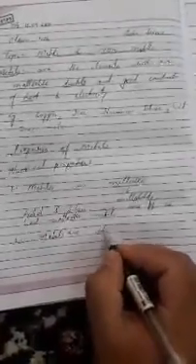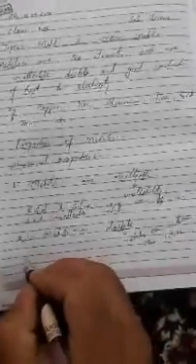ductile. They show the property of ductility. That means ductility means metals can be drawn into thin wires. It's the important characteristic property of the metals. Gold is the most ductile metal.